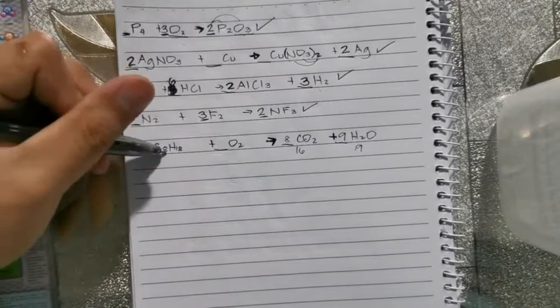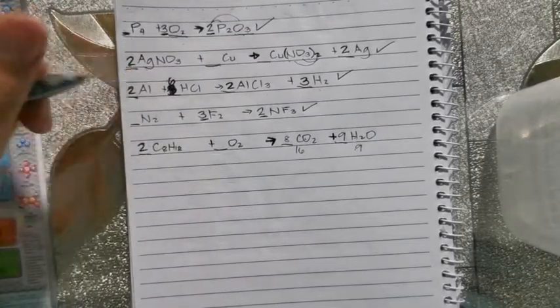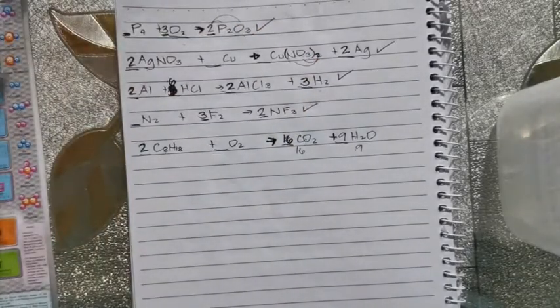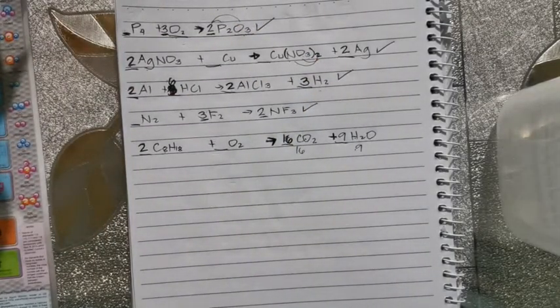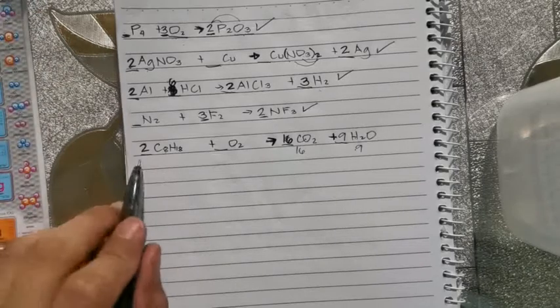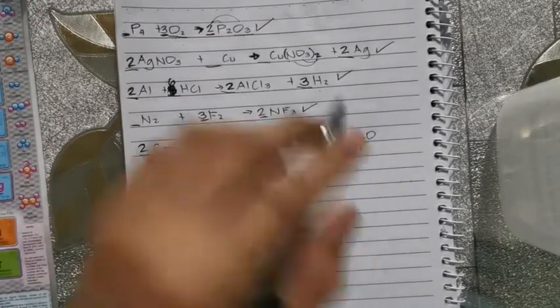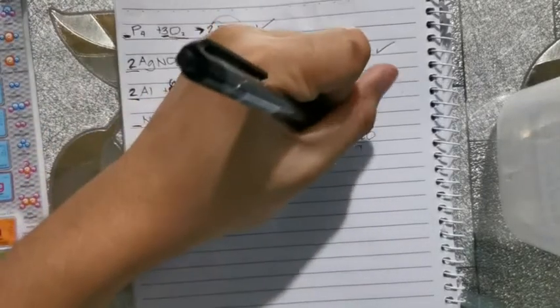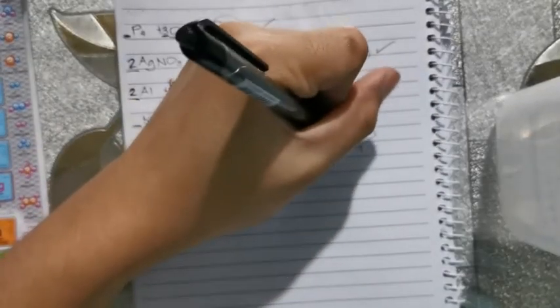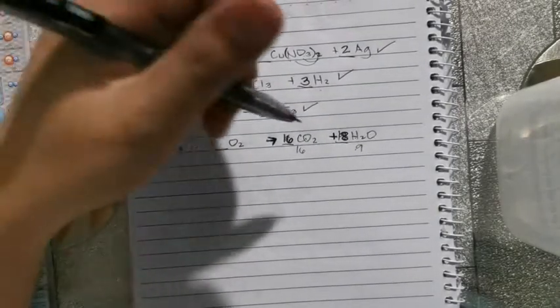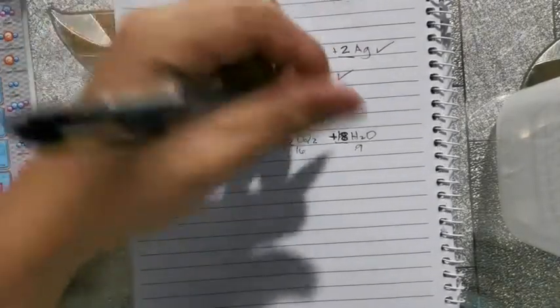So, 2 times 8 kay carbon, maging 16. Dito isa, kaya maglalagay tayo ng 16 dito para maging equal yung bilang ng carbon. Next naman is, for hydrogen, 2 times 18 is 36. Dito naman, dalawa. Kaya we can add 18 dito. Para maging 36 din yung bilang ng hydrogen. Ngayon naman, kukunin naman natin yung bilang ng oxygen. So, 16 times 2 is 32.